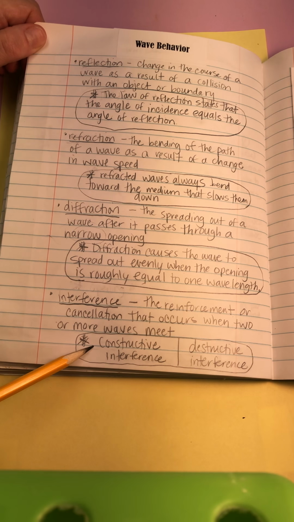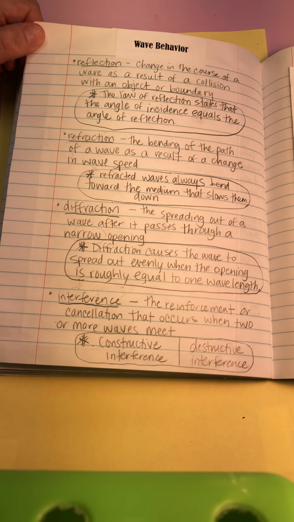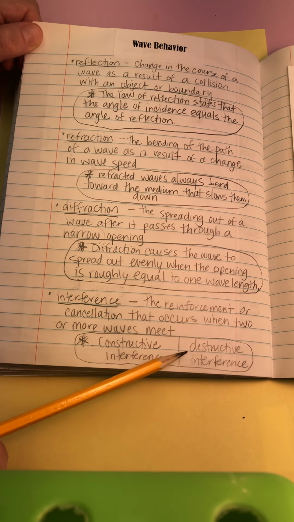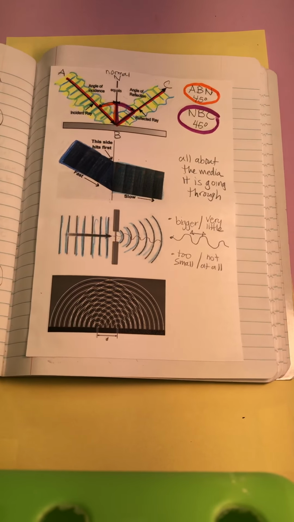It can be constructive interference. That means they interfere and knock into each other, but because it's in a constructive way, they will help each other become more intense. But if they interfere destructively, then it will cancel them out. Now let me show you what that means in this diagram.